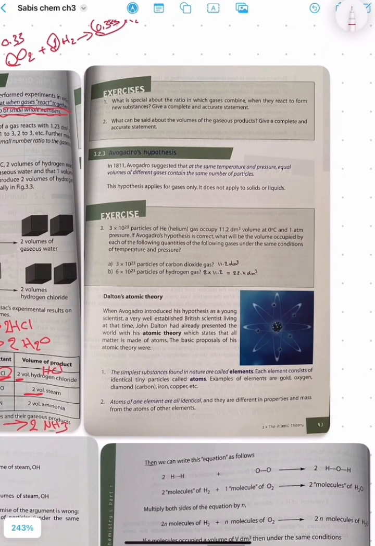Next, we have Avogadro's hypothesis. Avogadro suggested that at the same temperature and pressure, meaning temperature and pressure are constant, equal volumes of different gases contain the same number of particles. What does that mean?